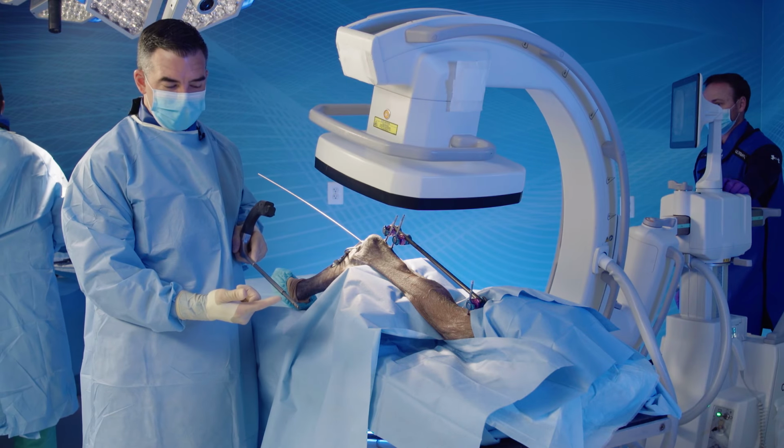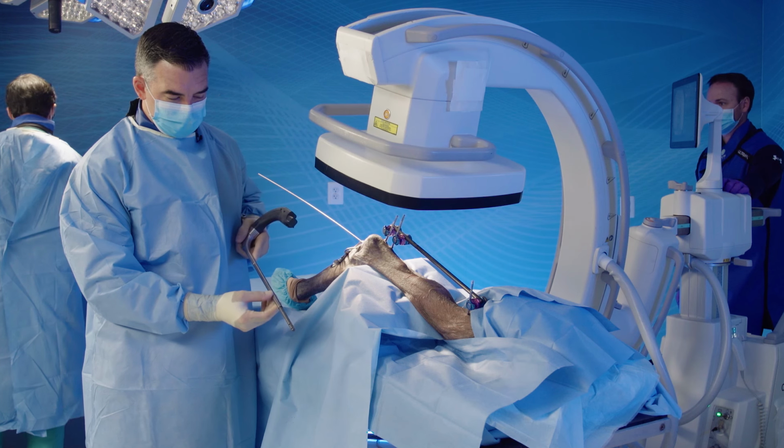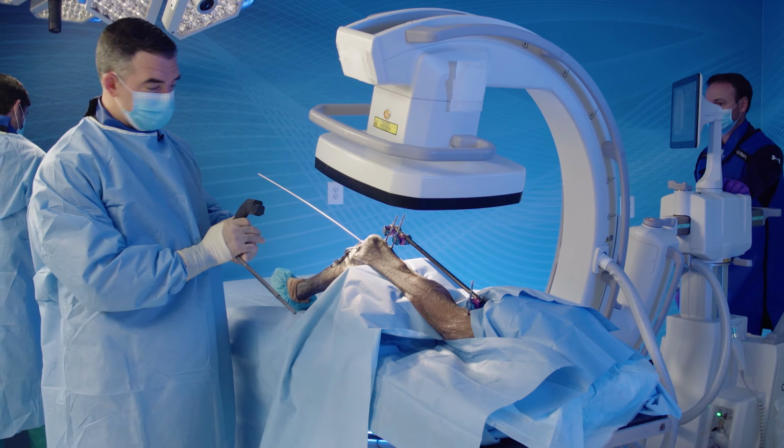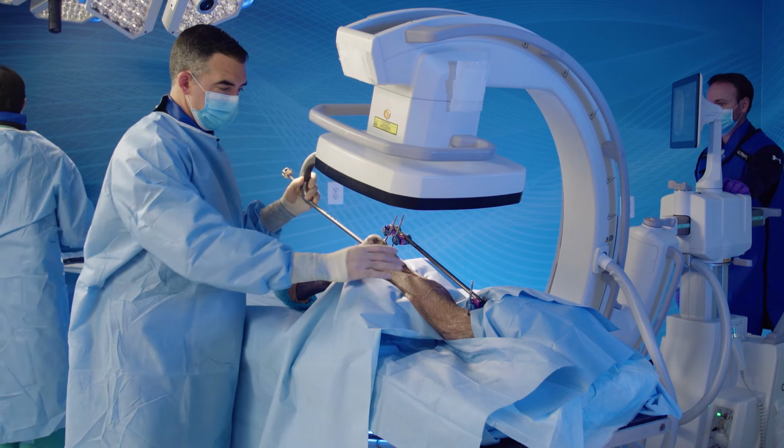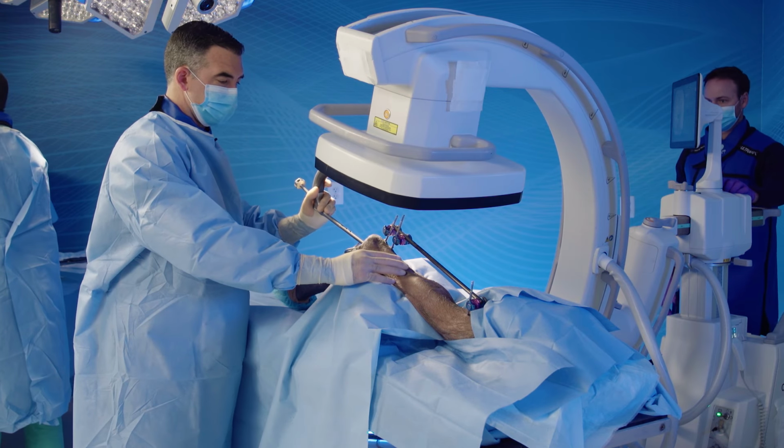So now we have the lengthening nail completely extracted, as you can see here. So at this point, we can proceed with the insertion. We will remove the ball tip guide wire, and we will insert the nail, being mindful of our overall alignment.